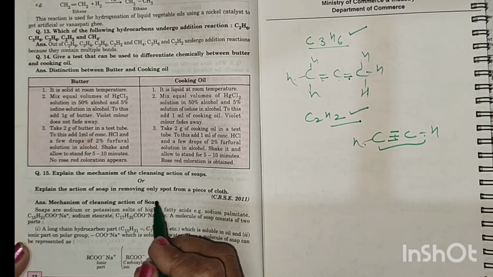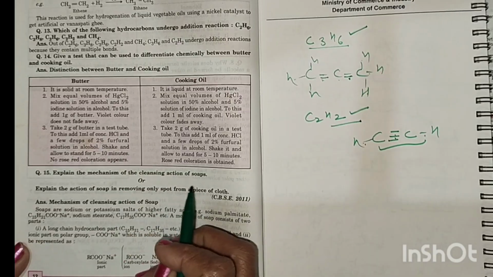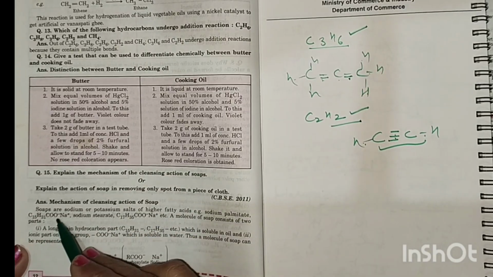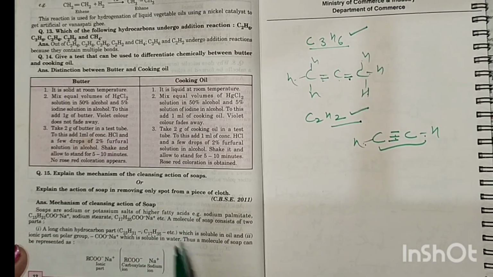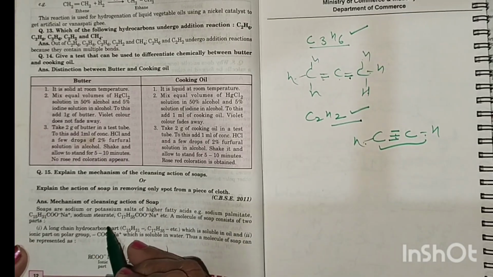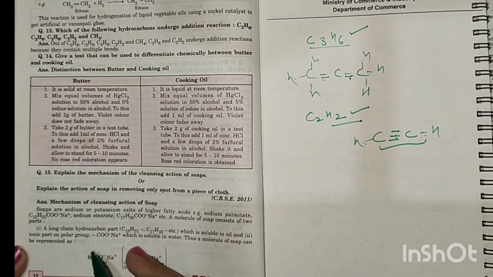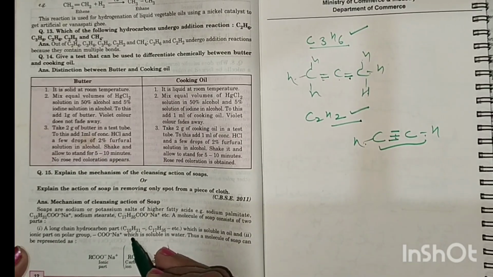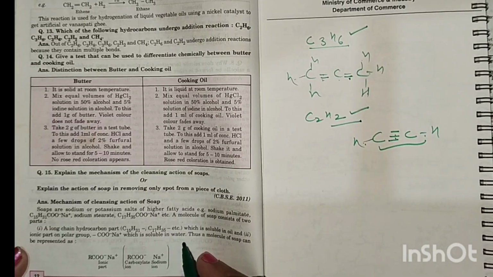Explain the action of soap in removing an oily spot from a piece of cloth, or the cleansing action of soap. The mechanism of the cleansing action of soap: soaps are sodium or potassium salts of higher fatty acids, for example sodium palmitate and sodium stearate. A molecule of soap consists of two parts, a long chain hydrocarbon part which is soluble in oil, and an ionic part or polar group which is soluble in water.